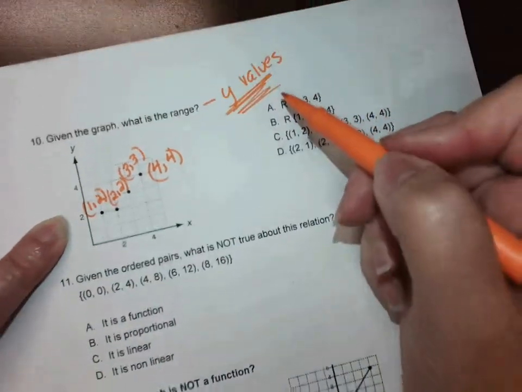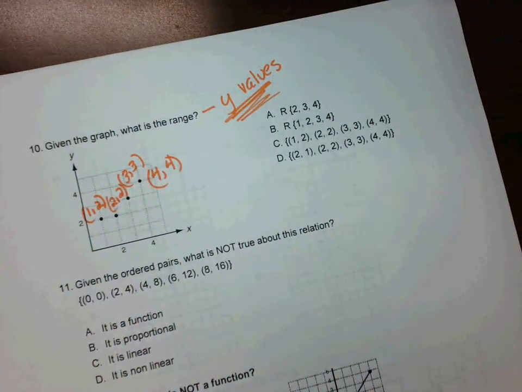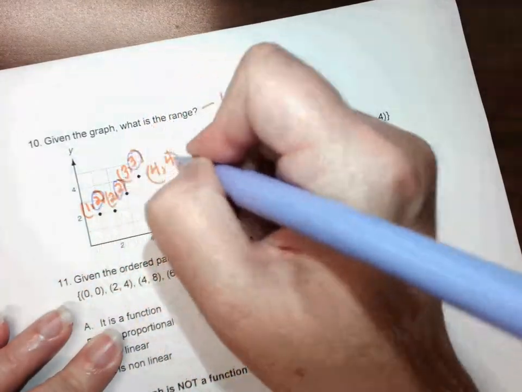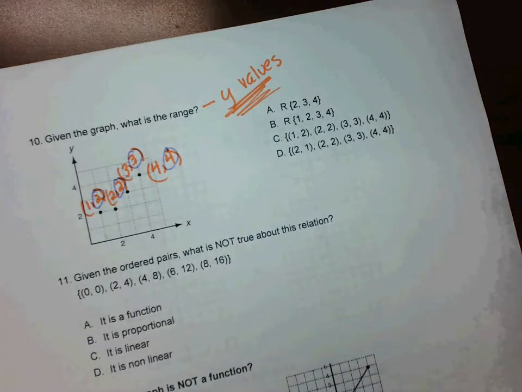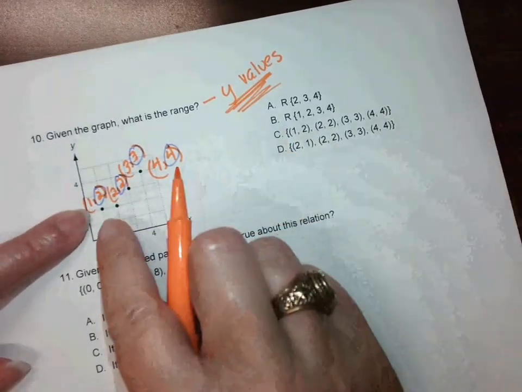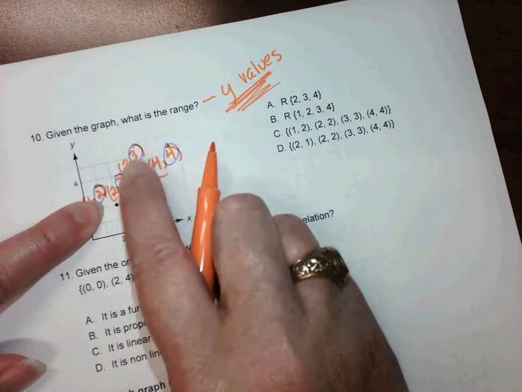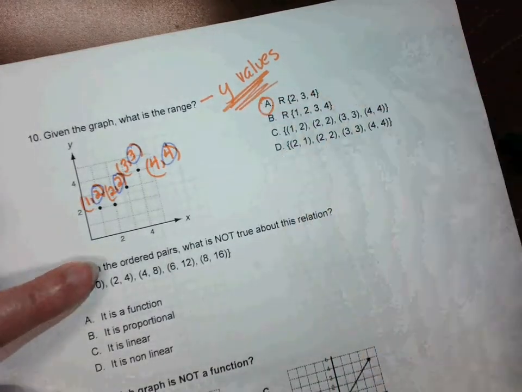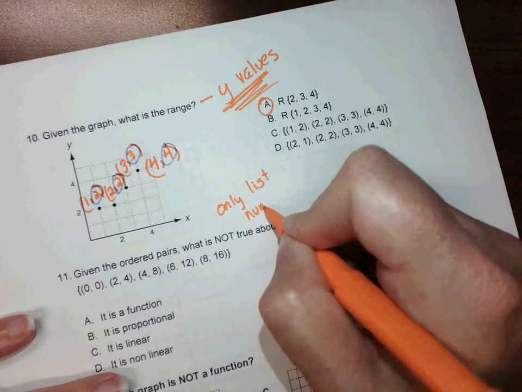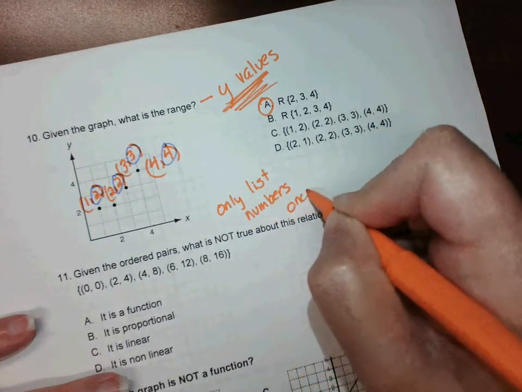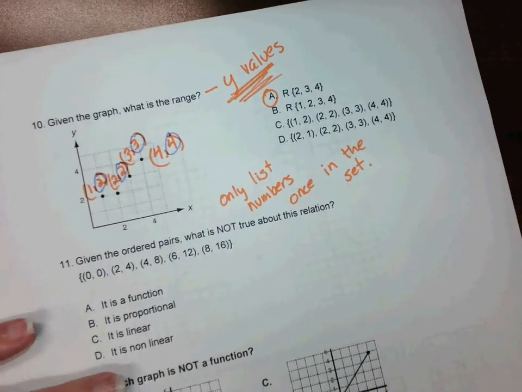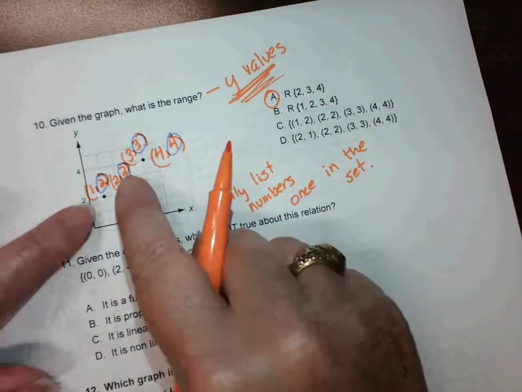Y values. That means my second number. That means this 2, this 2, this 3, and this 4, but when you're doing sets of numbers, you don't list them twice. So I've got a 2, but I'm only going to list it once, a 3 and a 4. 2, 3, and 4. You only list numbers once in the set. No duplicates. So my range is the 2, the 3, and the 4.